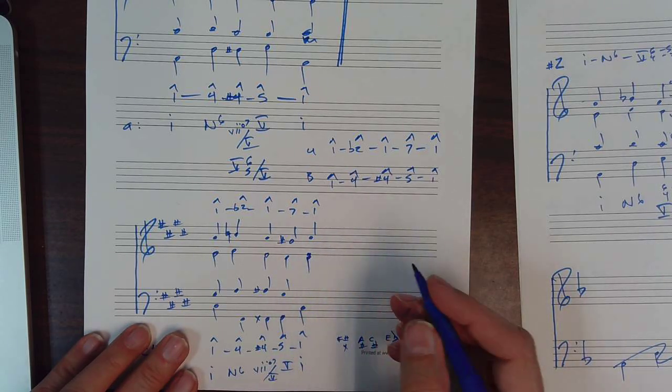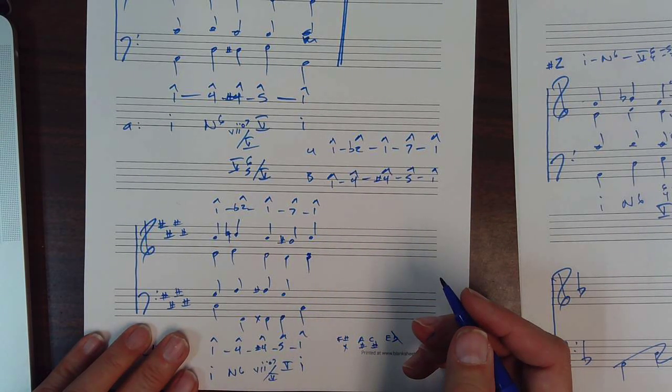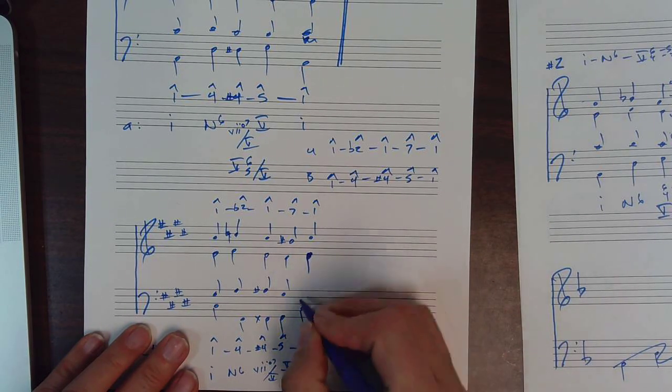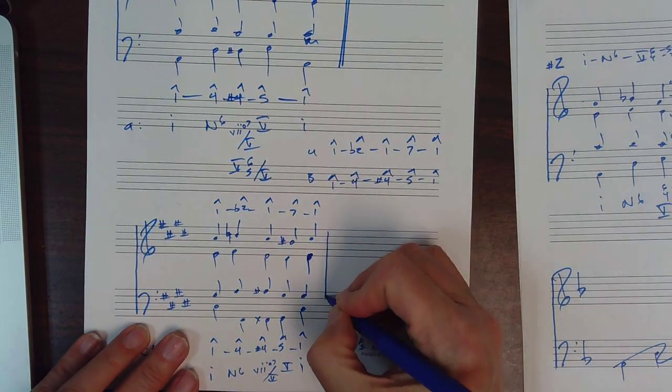Oops, sorry about that. I don't know what I'm doing. Yes, that is an E, and here's a G. And there we go.